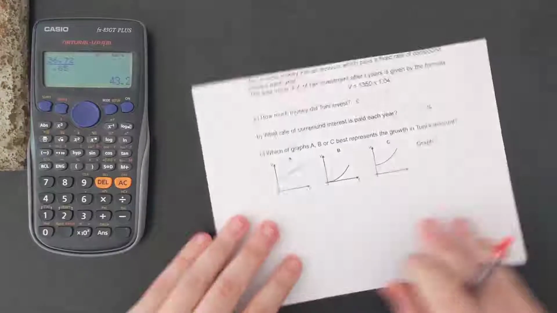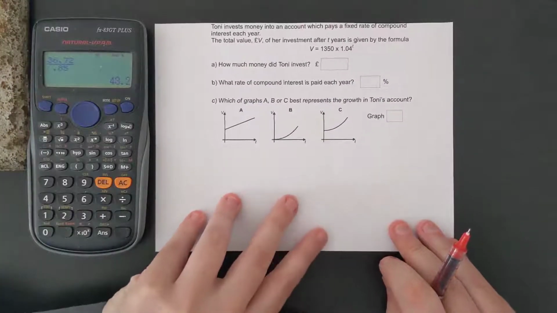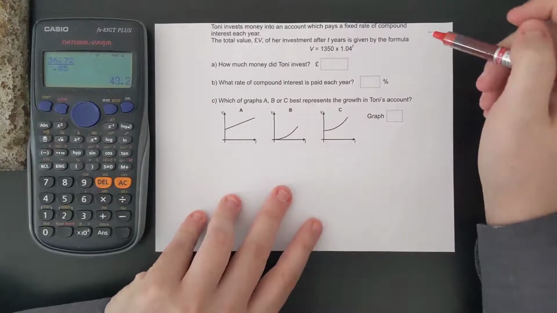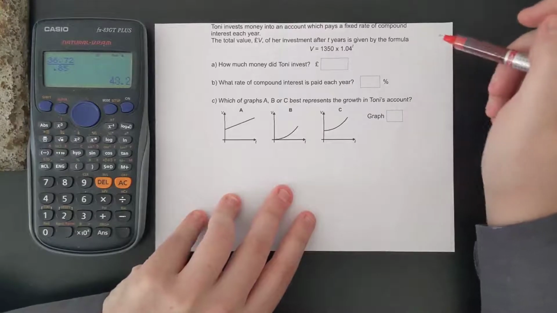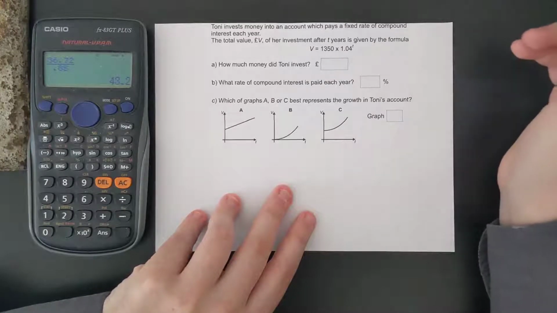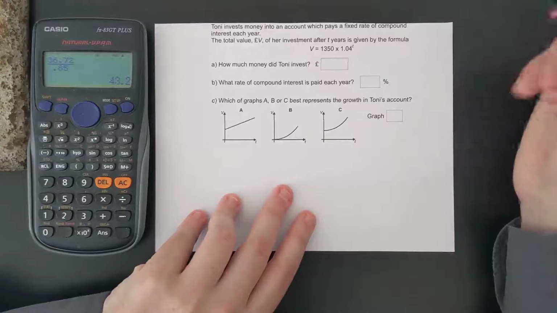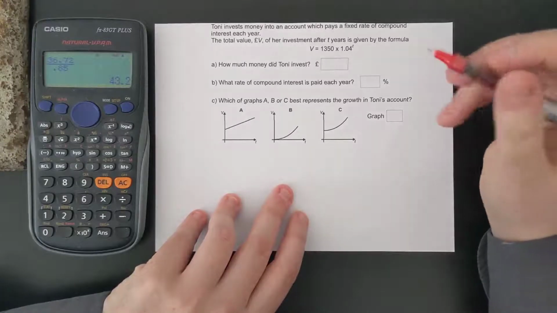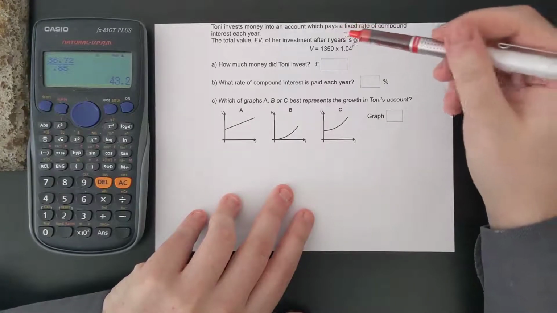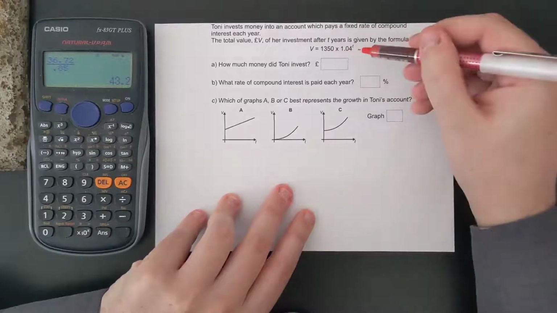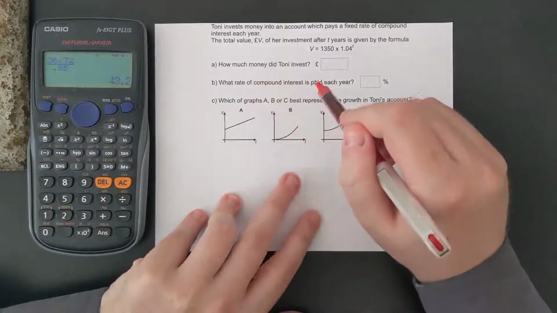For my third question, in this set anyway, Tony invests money into an account which pays a fixed rate of compound interest each year. Compound interest means it's added on each year and you don't take any of that extra money out of the account. The total value, V pounds, of her investment after 2 years is given by that formula. How much money did Tony invest?